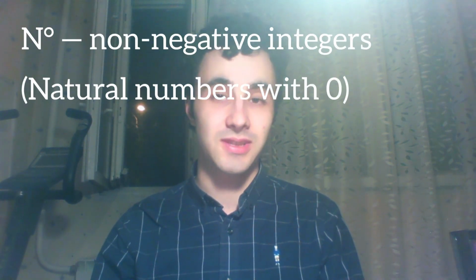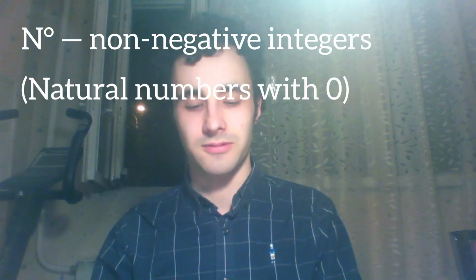What are tuples? Tuples are basically ordered sets of numbers, kind of like vectors, right? Well, tuples are generally used with integers only, and we are gonna use only non-negative integers, so natural numbers and zero. Okay, so what do I mean by numbering?